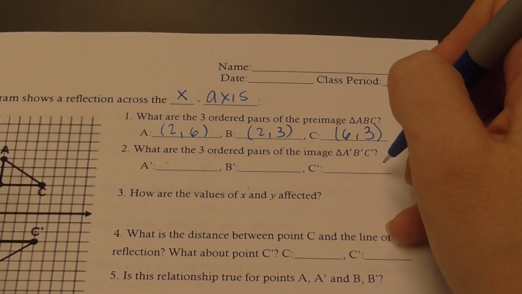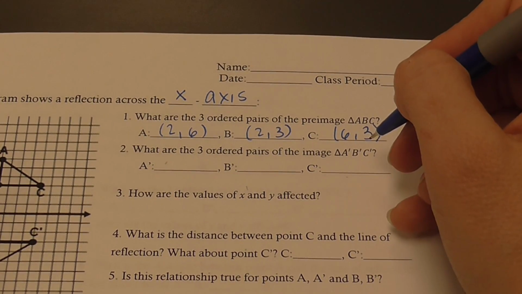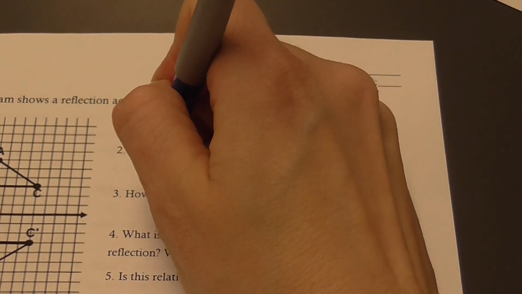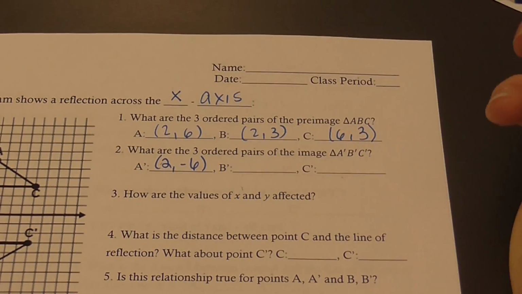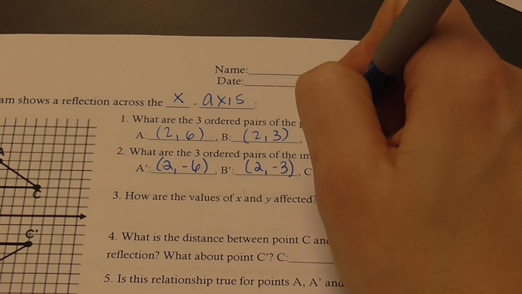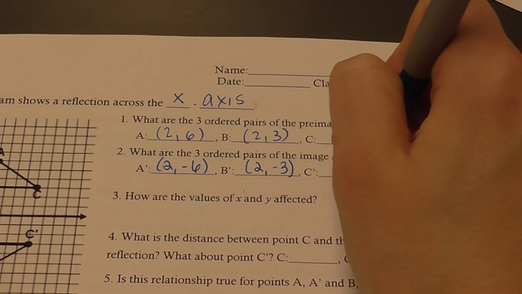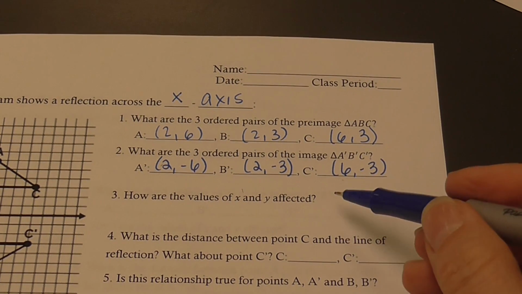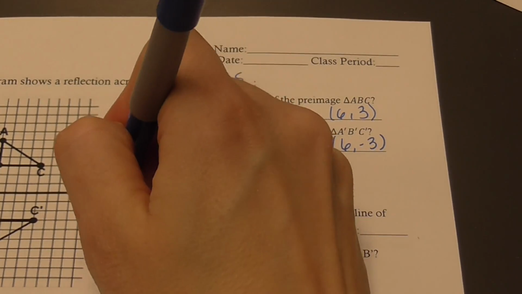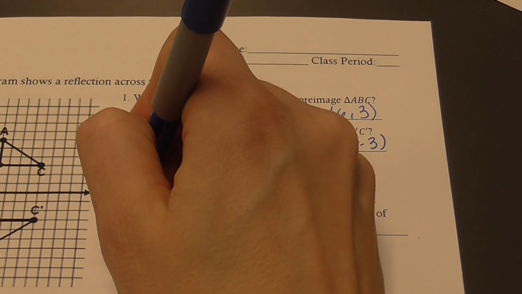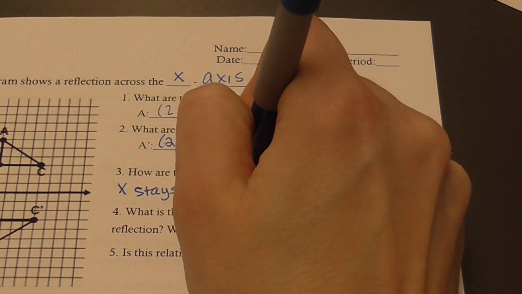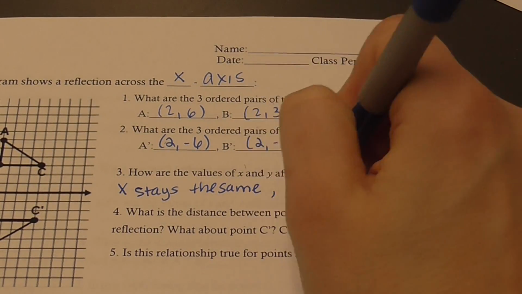The ordered pairs of the post-image, or the image itself, which is A with the apostrophe, called A prime, are going to be 2, negative 6, 2, negative 3, and 6, negative 3. How are the values of x and y reflected? Well, the values of x aren't changed at all. X has no change. So x stays the same. Y changes the sign.